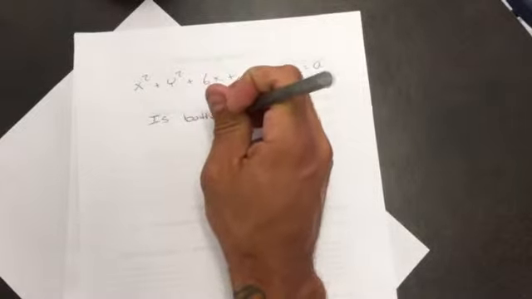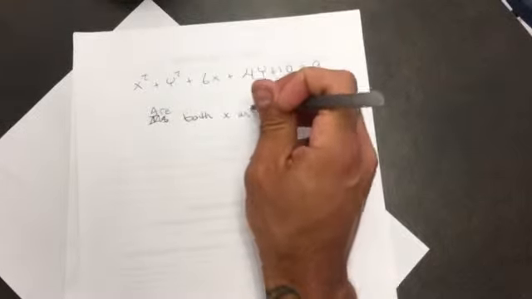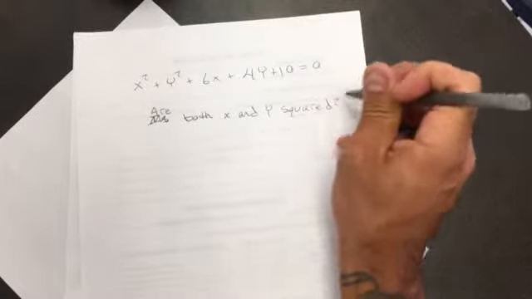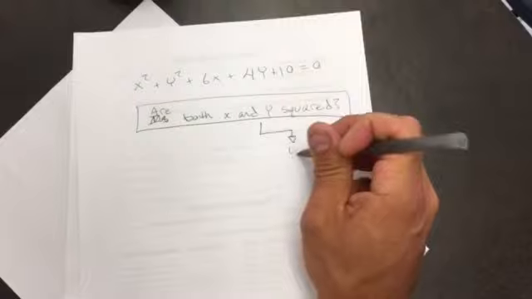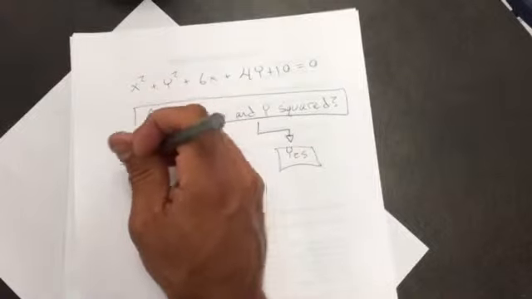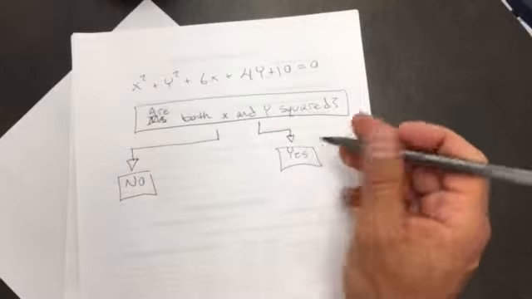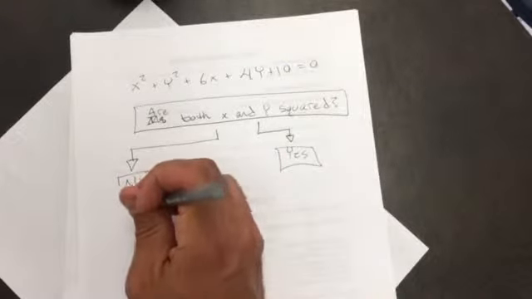So the first question that we're gonna ask ourselves is, well, let's use proper grammar, are both x and y squared? Two answers for that. We can say yes or no. If the answer is no, only one of them is squared, it has to be a parabola.